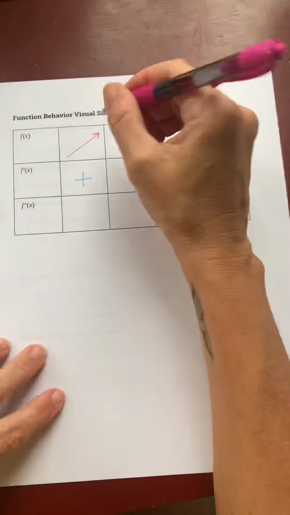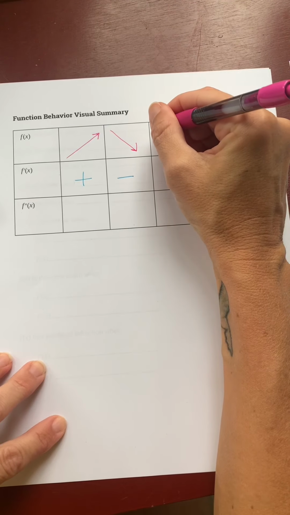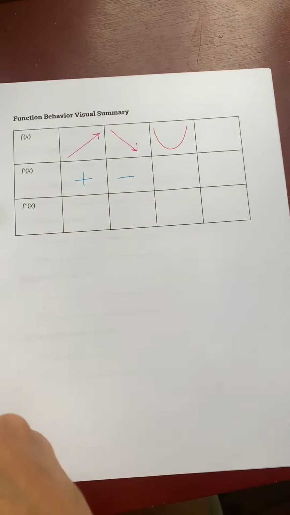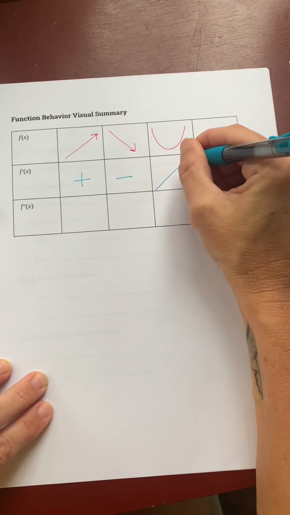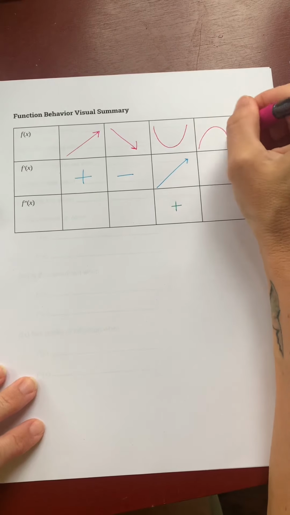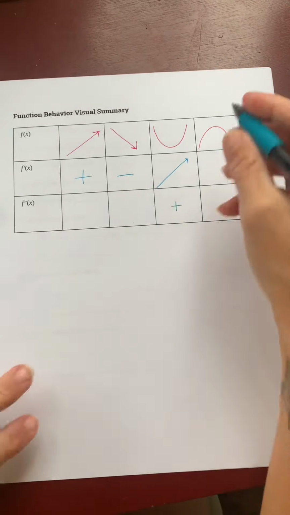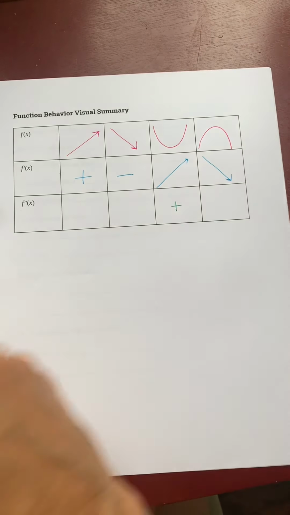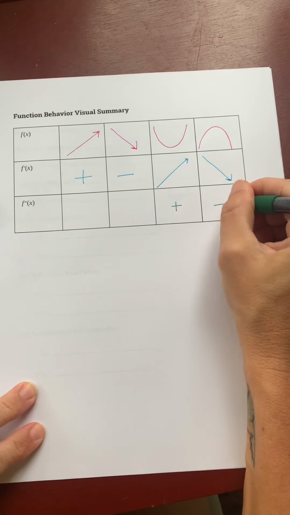If a function is decreasing, a derivative will be negative. If a function is concave up, the derivative will be increasing. The second derivative will be positive. If a function is concave down, the first derivative will be decreasing. The second derivative will be negative.